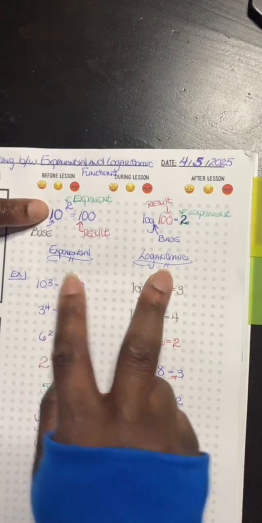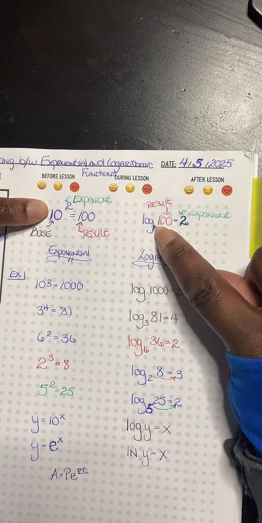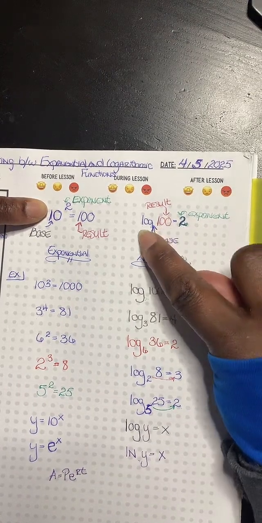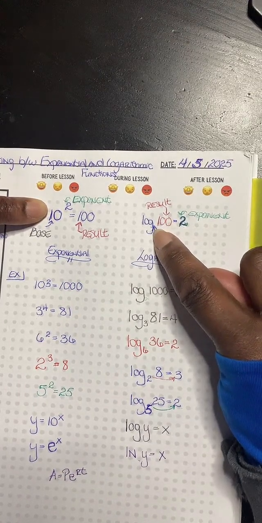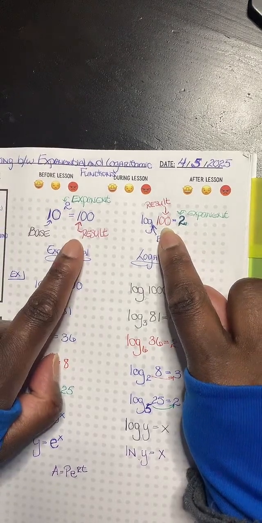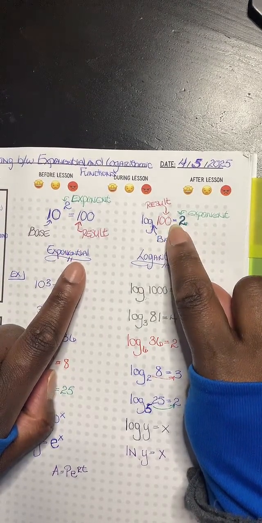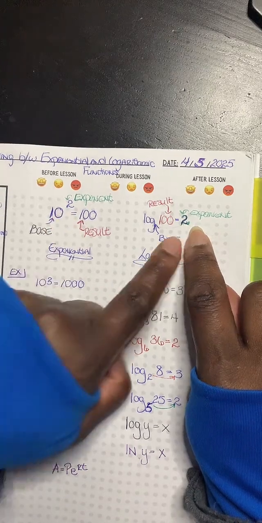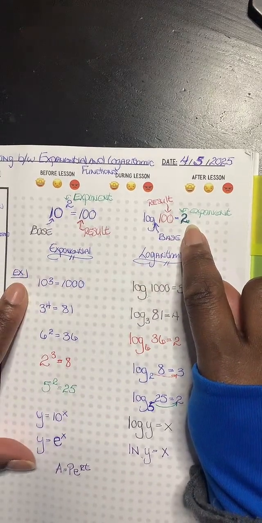You have your base, will be your base here. The only time you don't have to write a base is when it's 10, because log has a common base of 10 already there. Then your result is what it equals. That's what comes here. Then it's going to equal your exponent. So your exponent now becomes the outsider.